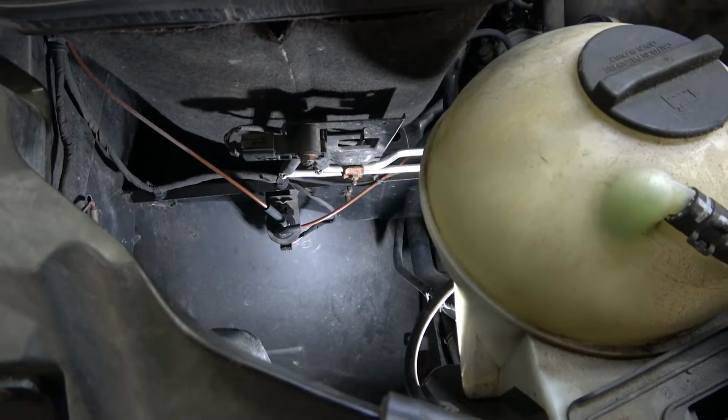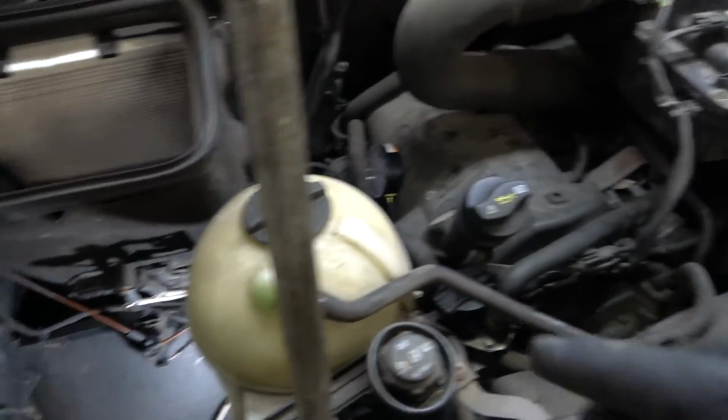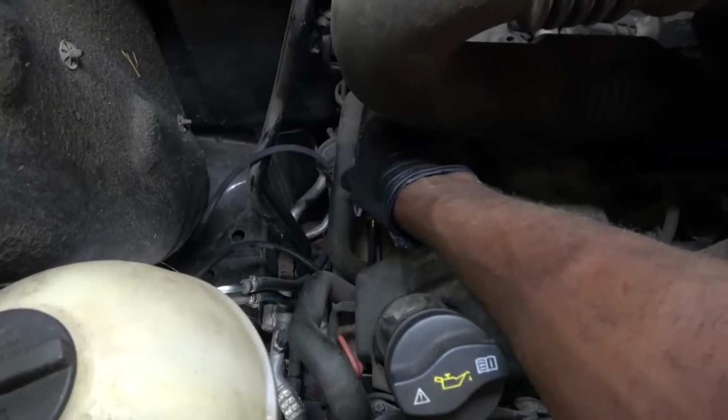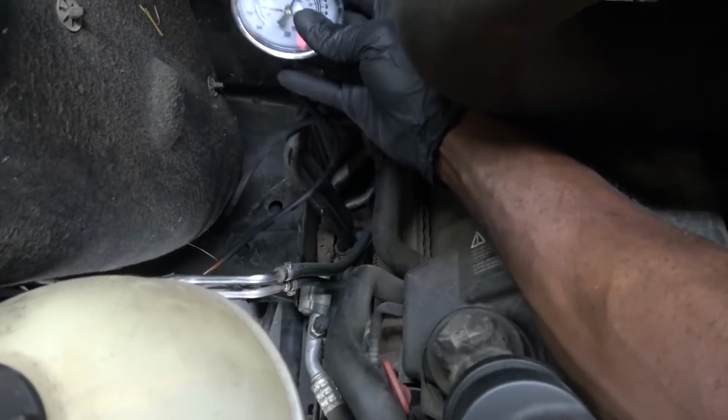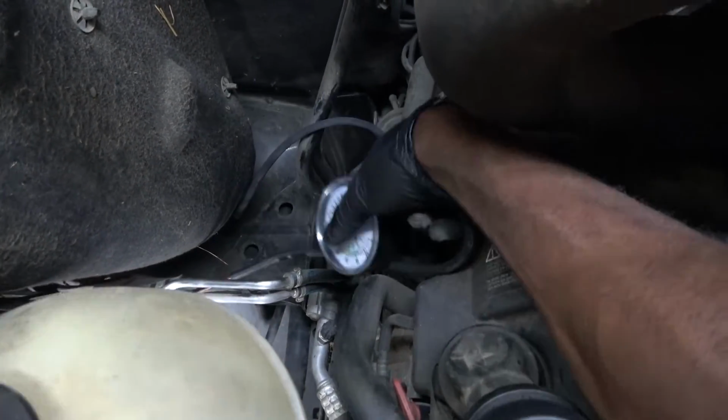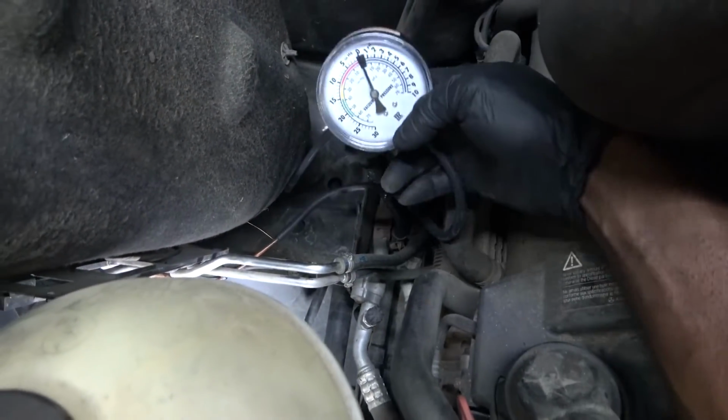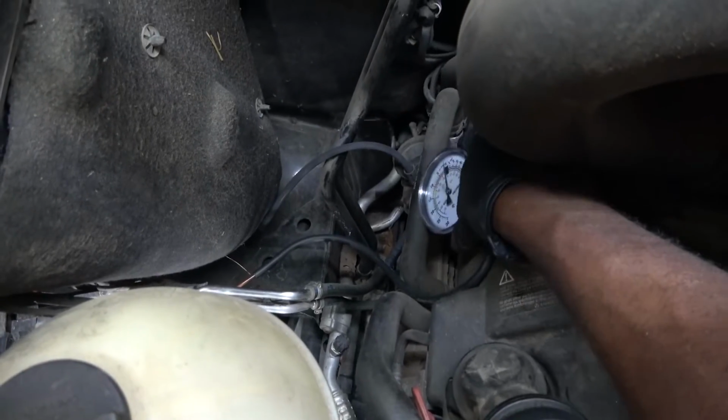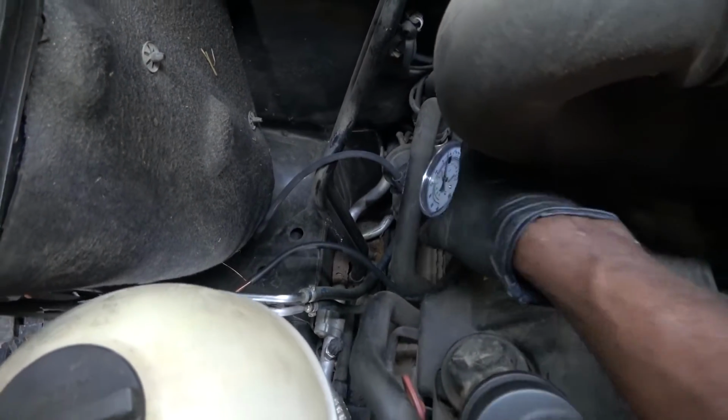The electrical connector is connected, so we're good to go. I still have my vacuum gauge connected to this tube over here. Okay, so now let's go in the vehicle and start the engine.